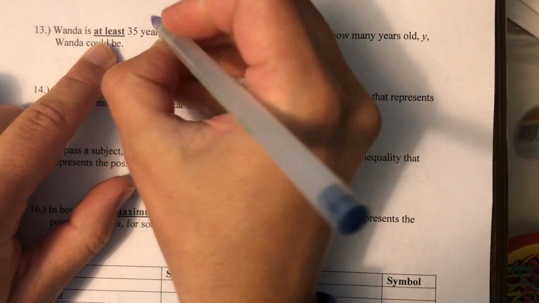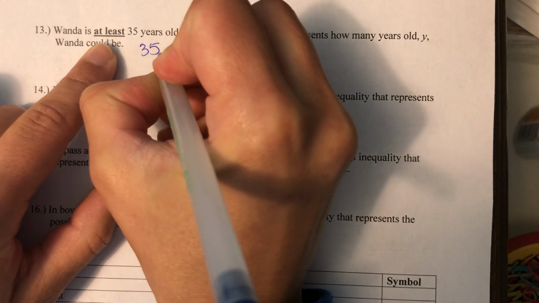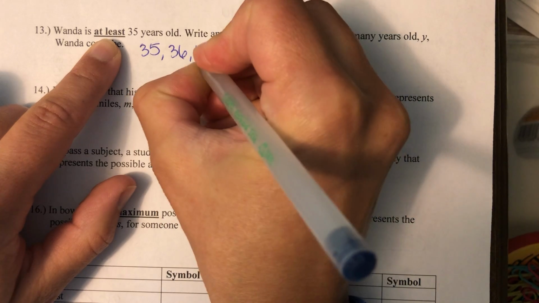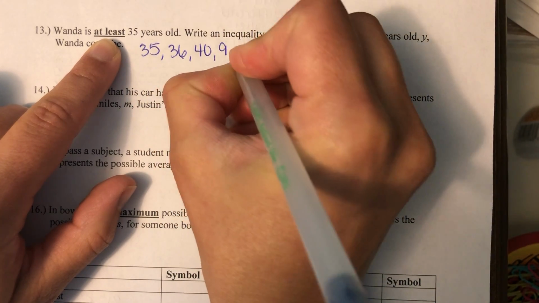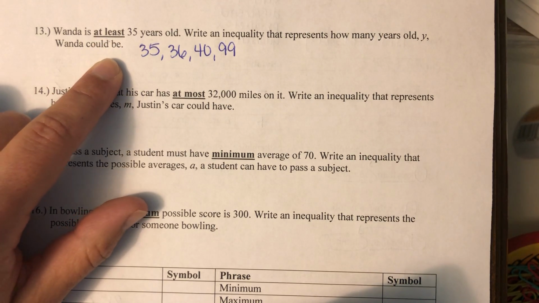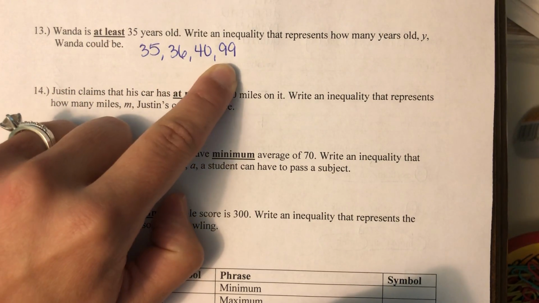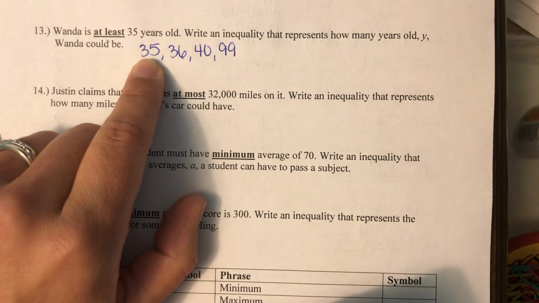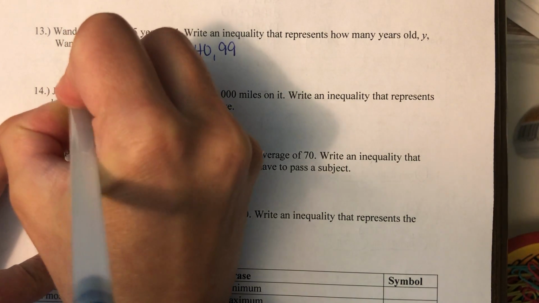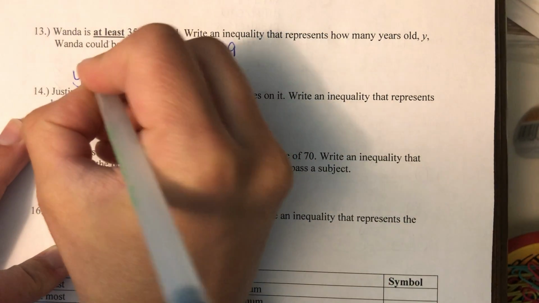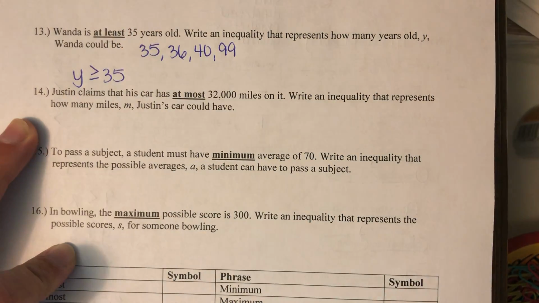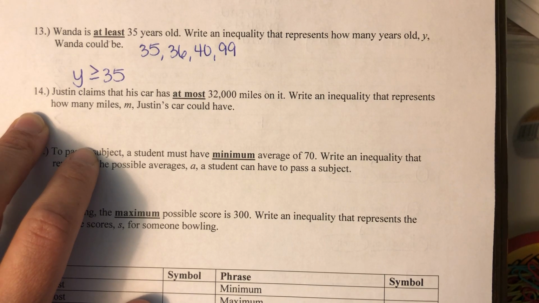Let's write out some things that Wanda could be. She could be 35, right? But if that's the lowest, then she could be like 36, she could be 40, she could be 99, right? Notice those numbers are all bigger than or equal to 35. So her inequality, it said to use Y, is Y greater than or equal to 35. So careful, because it really does look like it would be the less than symbol.